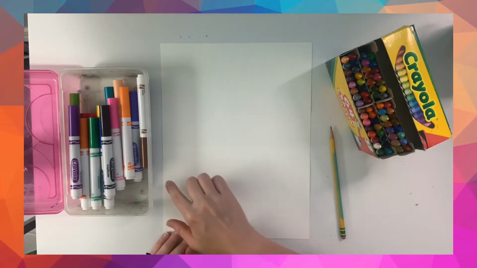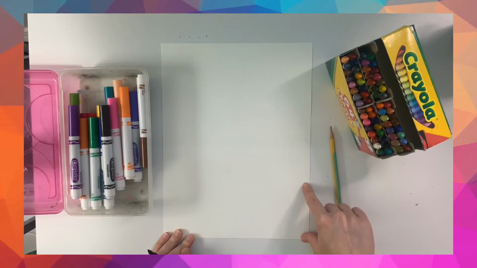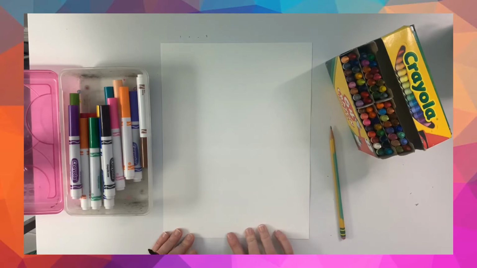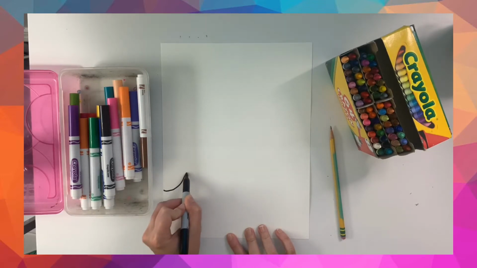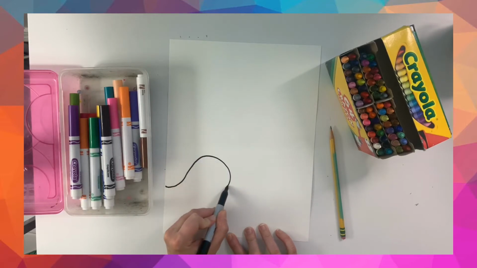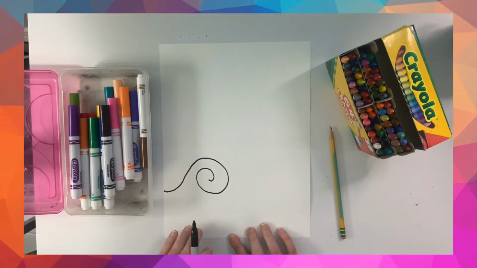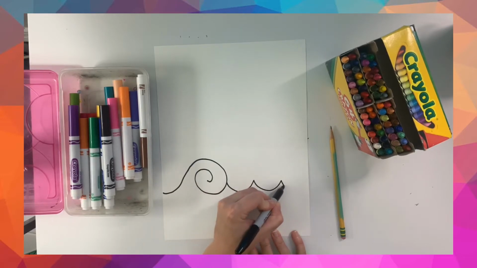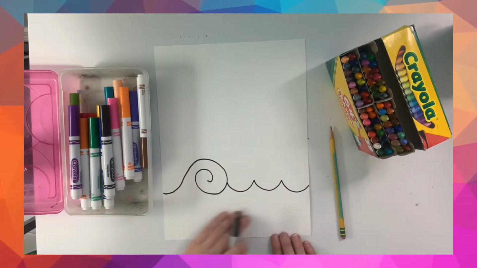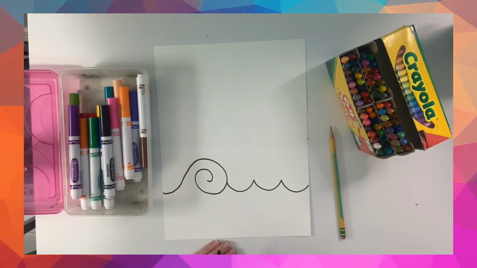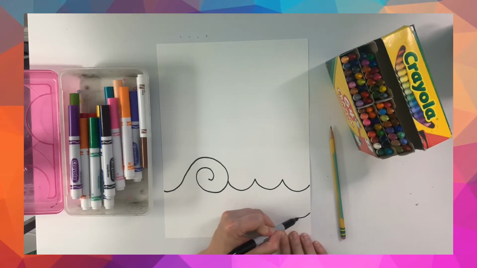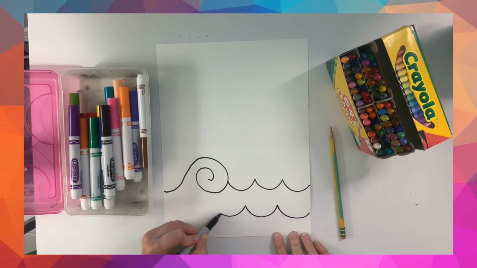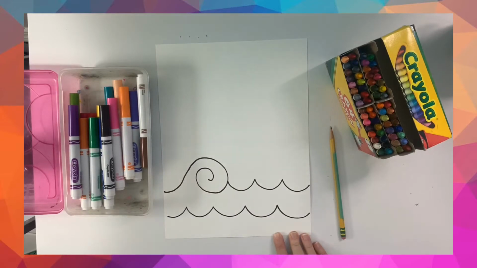So I'm going to start with the front of my landscape, and I'm going to go ahead and make a wave. So I'm going to kind of curve up and then make a spiral just like this. I'll then make a waved line, and down here, just so I have 2 sections of my water, I'm going to make another wavy line, just like that.